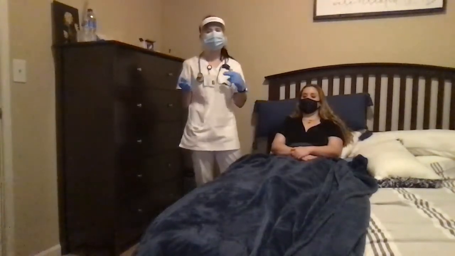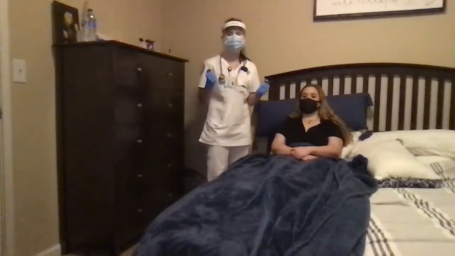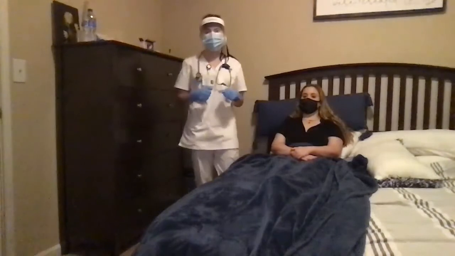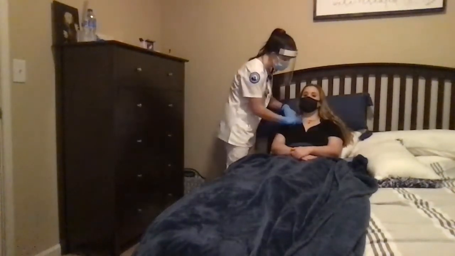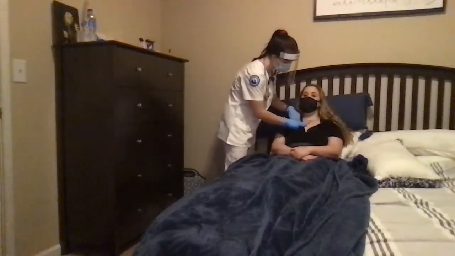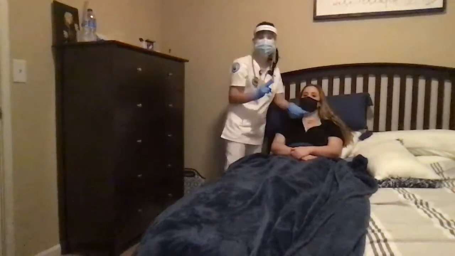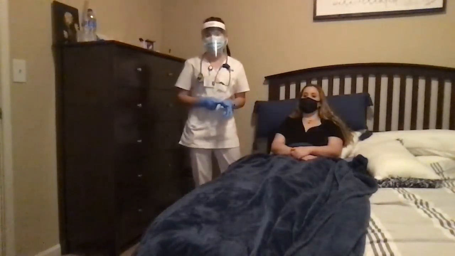You want to do this so there's changes in sound. You don't want it to affect anything, any masses. It helps you get a really good listen to the chest sounds. So I'm going to go ahead and percuss where I'm going to listen. Just barely tapping, really getting those sounds moving.